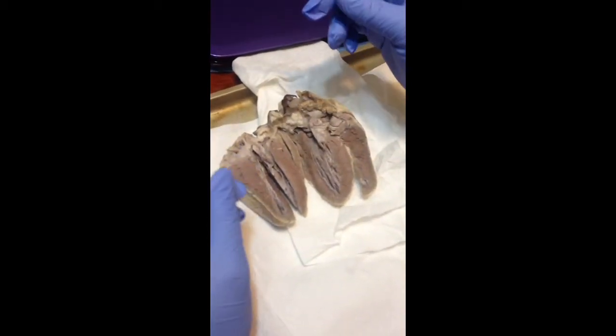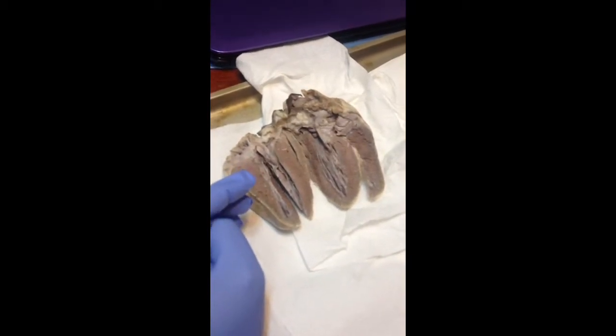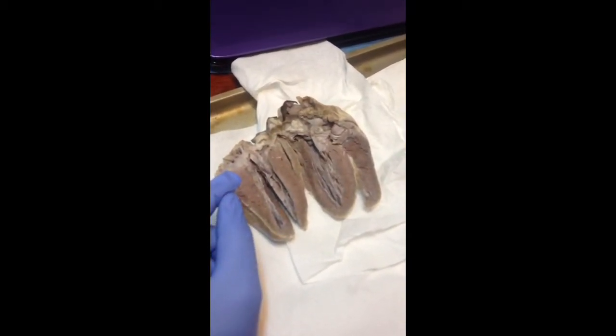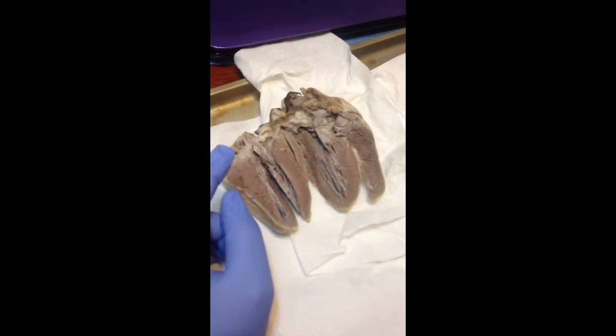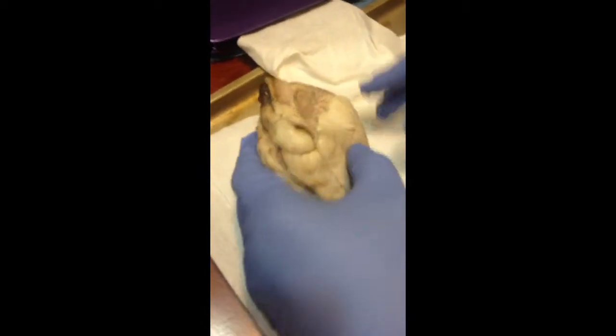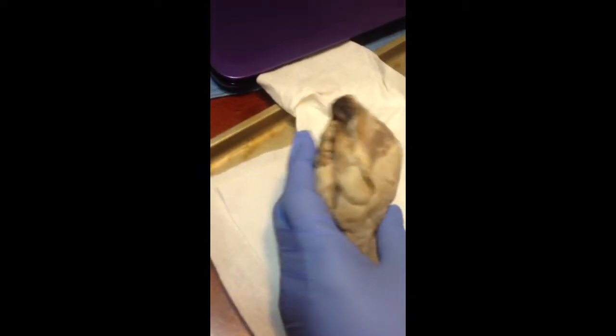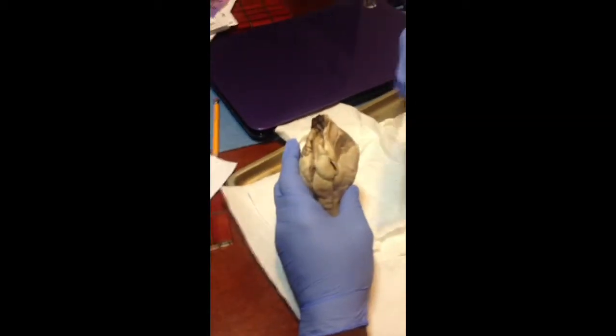But before I do that, the fibrous pericardium, the parietal pericardium, and the visceral pericardium are all surrounding outer walls around the heart.